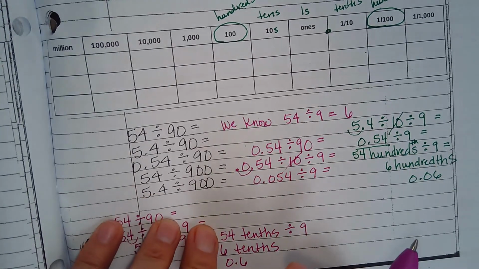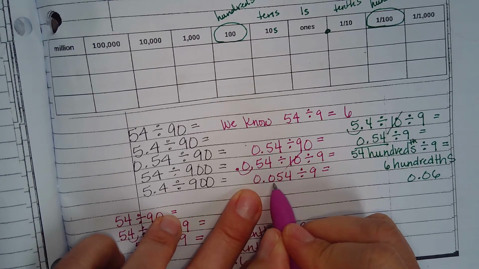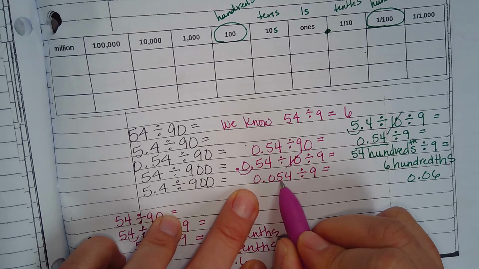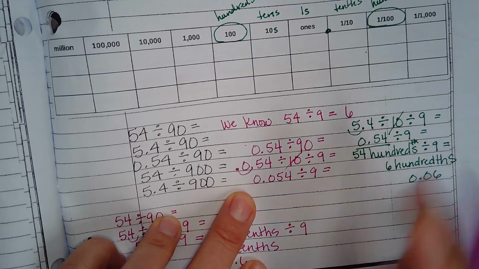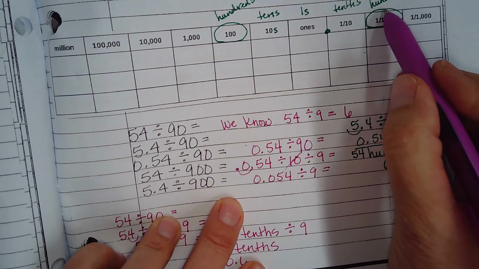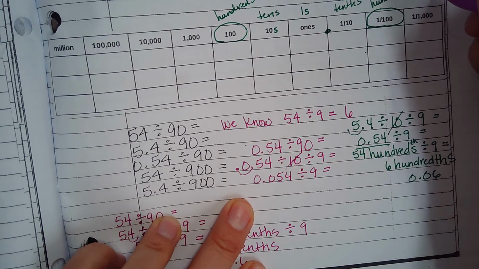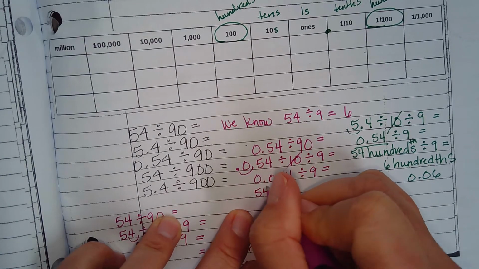Here's a trick question. What number is this in words? What number is this in unit form? Is it hundredths or is it thousandths?